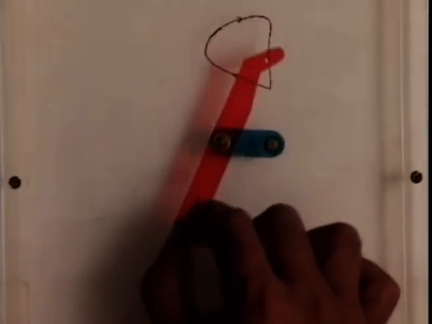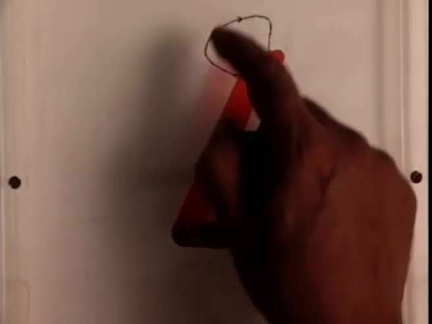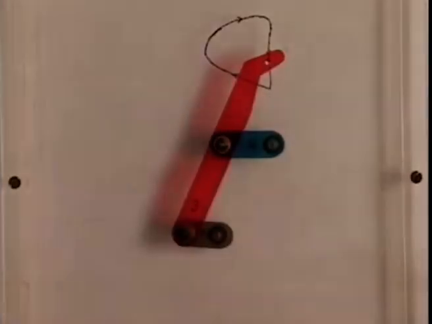So this is another example of a path generation problem. We have to come up with these link lengths such that this particular path is generated by this coupler point.